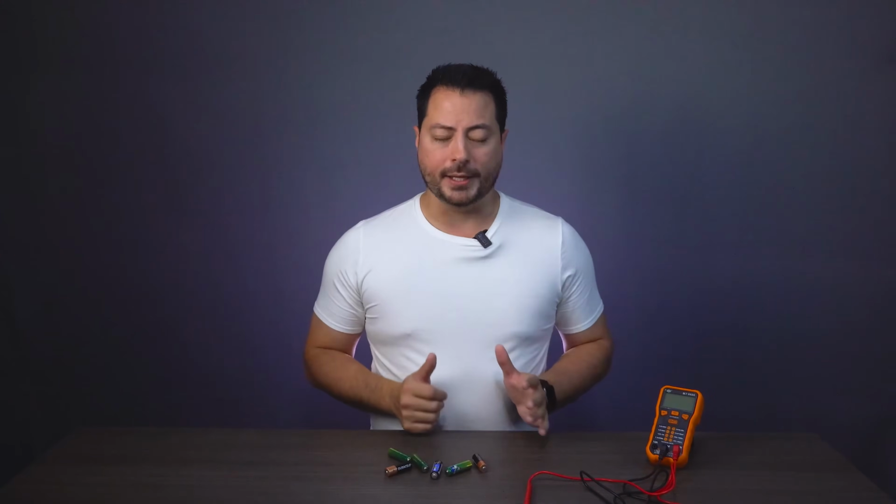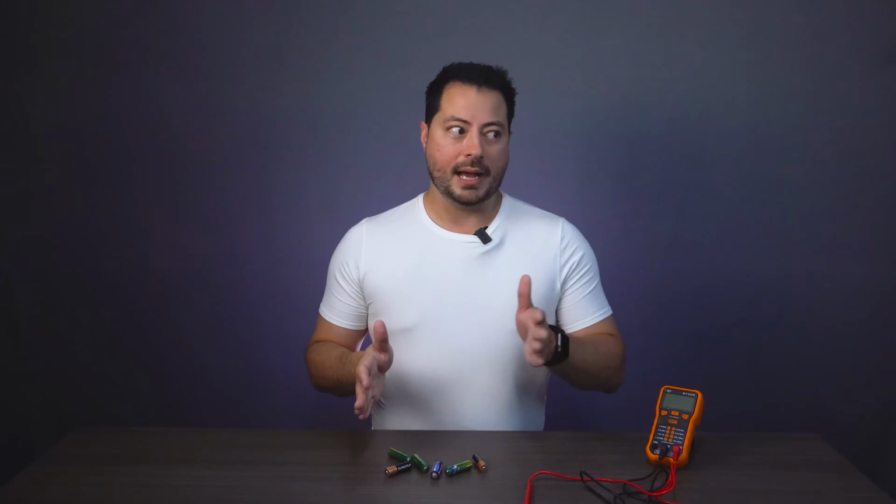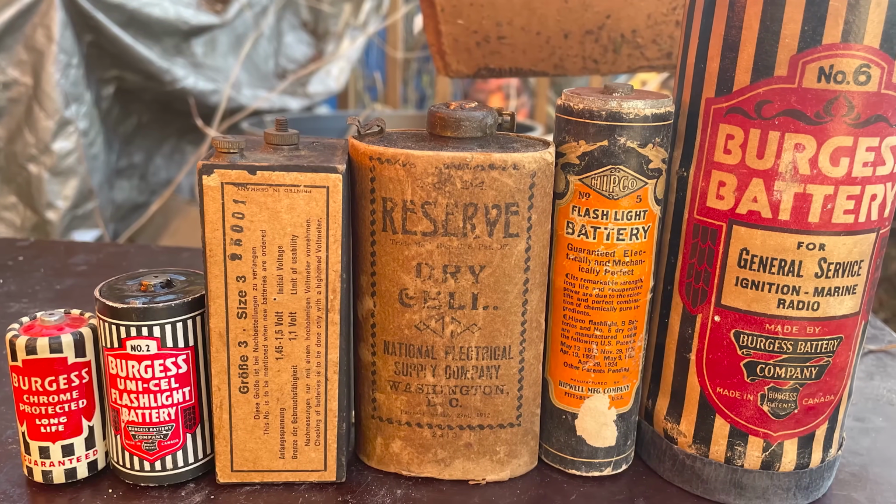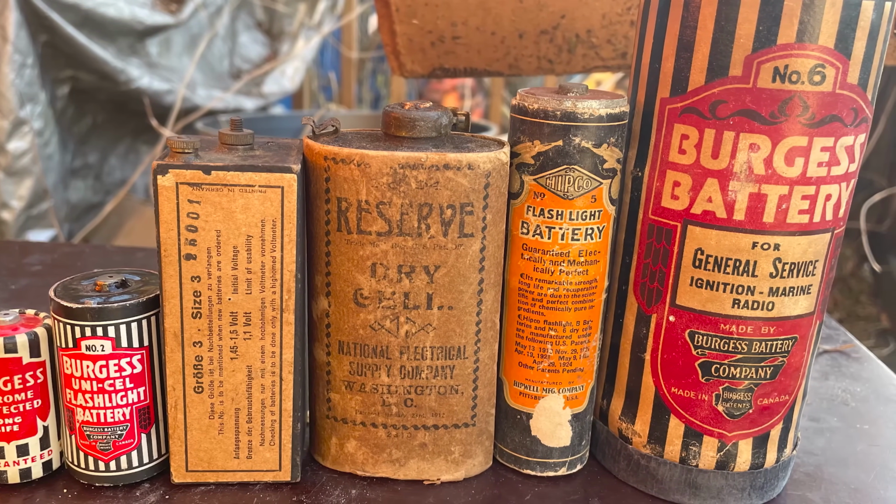But then you might ask yourself, okay, there is a C battery, D, AA, and AAA, but where is the A battery or the B battery? Is there an A battery? Well, no. Or rather, it did exist, but it's practically impossible to find it nowadays.